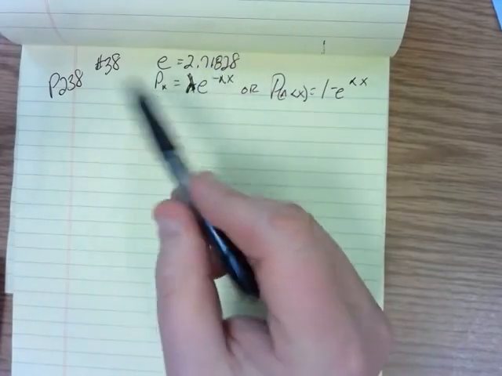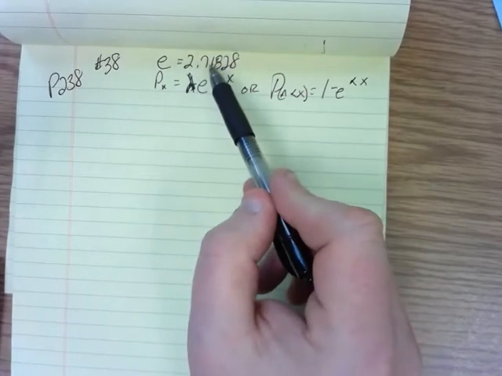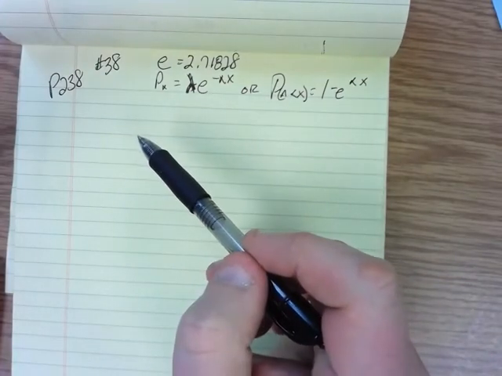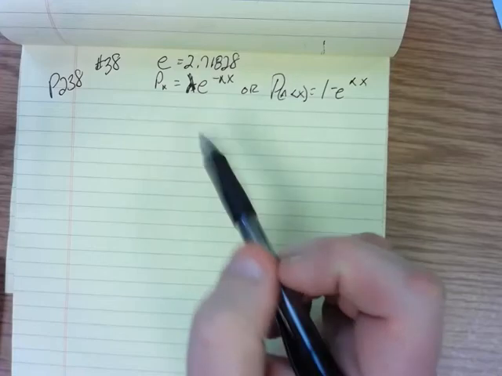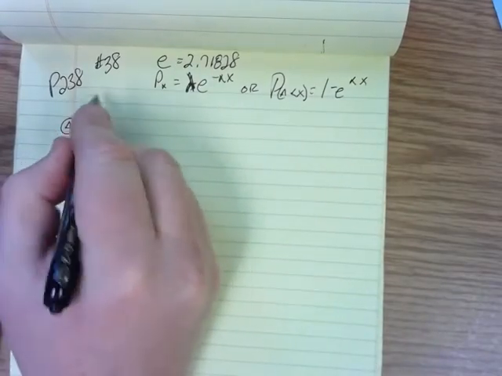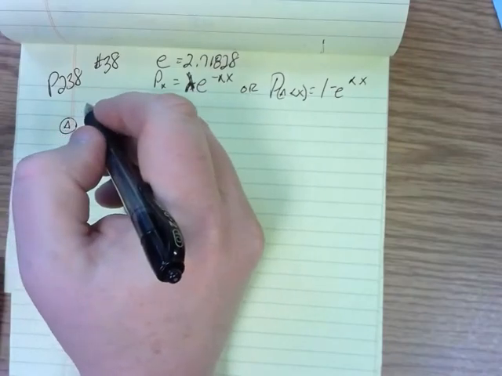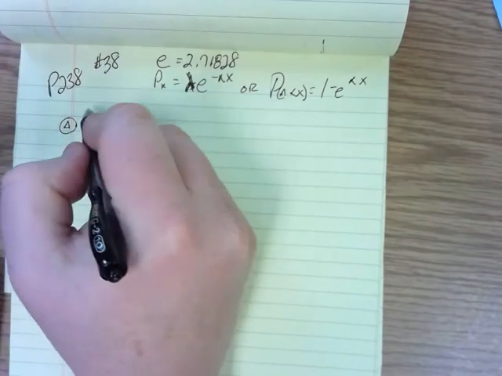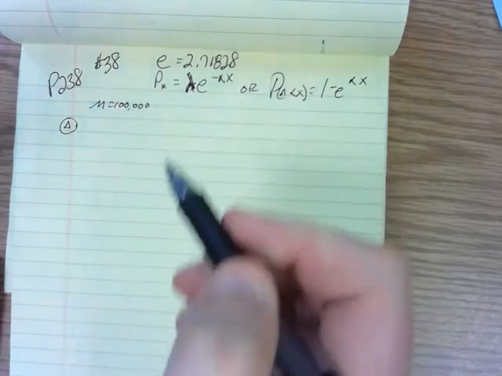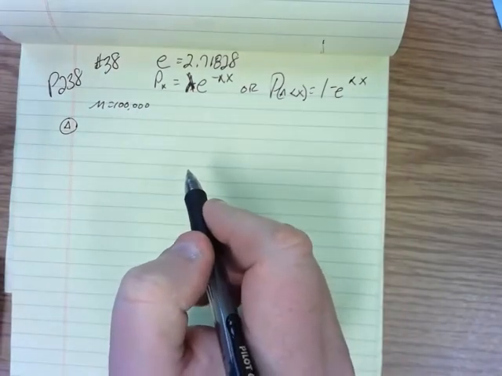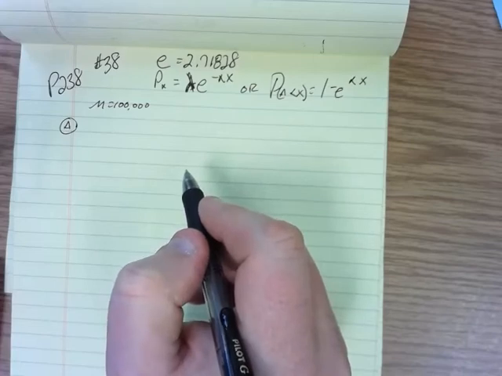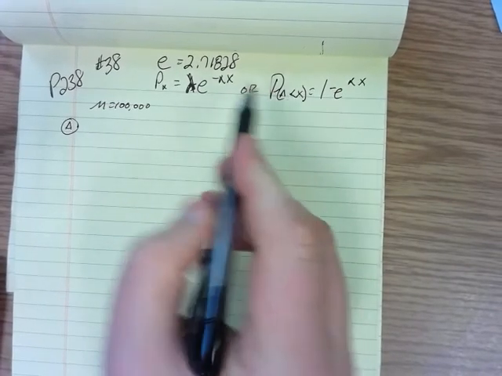I've taken the liberty to write down e and our given number, and the two formulas we'll use on this one. On D, we use a natural logarithm, which I'll cover when we get to it as well. I'll let you read the question, but you can see that the mean is 100,000 as the average life of an LCD television set. So A, fails in less than 10,000 hours. This is definitely a less than question.